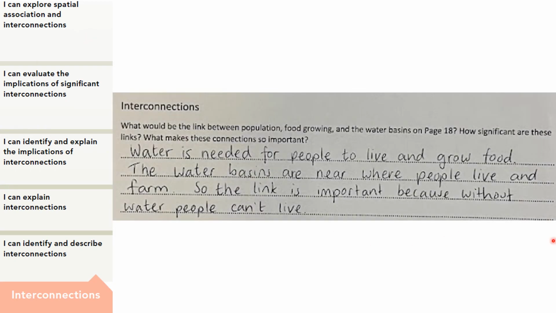So what would be the link between population, food growing and the water basins? How significant are these links? What makes these connections so important? You'll notice here, again, I'm not trying to spoon feed the students. I've actually asked 3 questions at once and I'm just seeing how they go. The low-level students won't cope and won't answer all 3 questions. It's a really classic psychological thing to do. When you see a complex question, you translate it to a simpler question and answer that question instead.